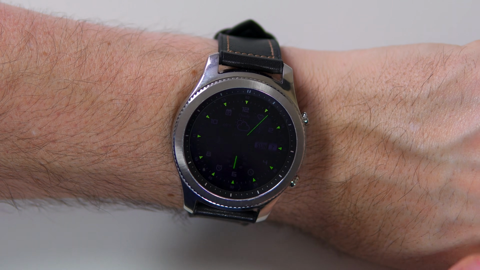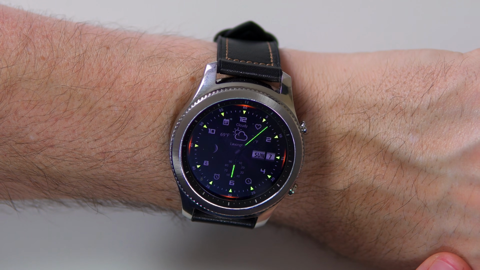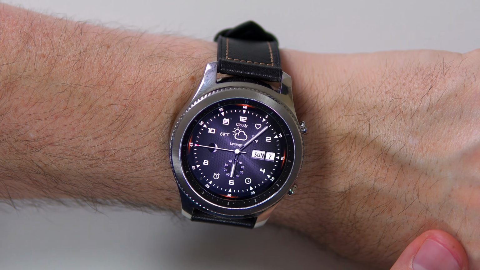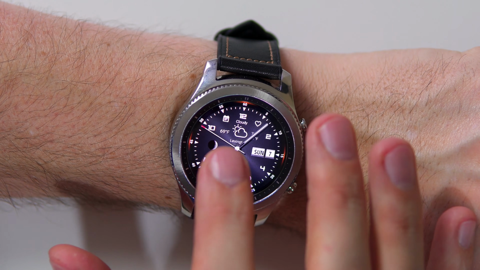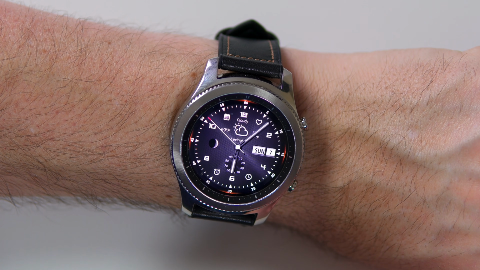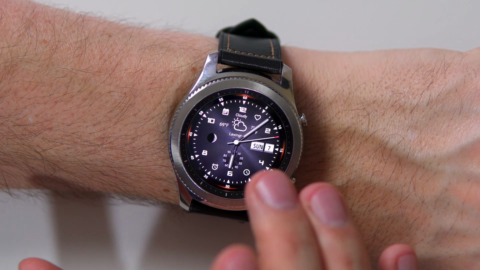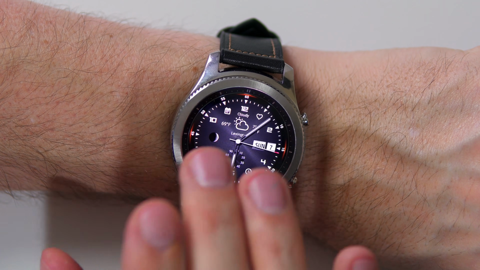Now I'm running the watch with the screen reader turned on, so whenever I tap on it, it wakes up and tells me the time, reads it out loud. And that's great. Every time I touch it, it tells me the time. Now if I wanted to jump over to one of the other screens, like one of my widgets, I can use two fingers to swipe.